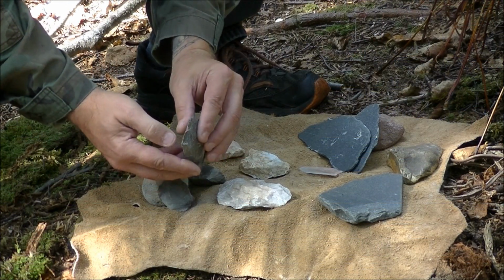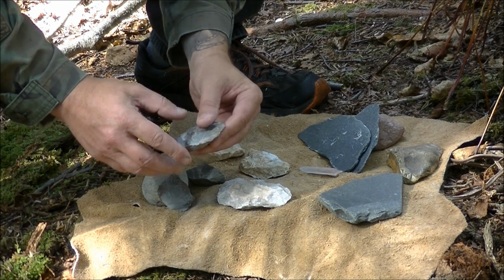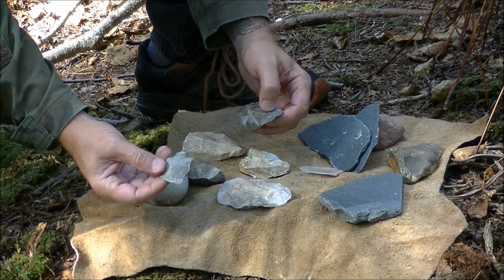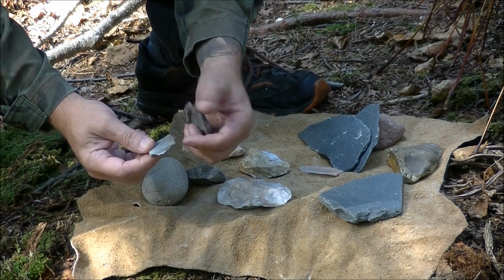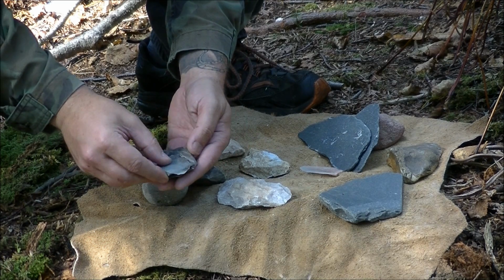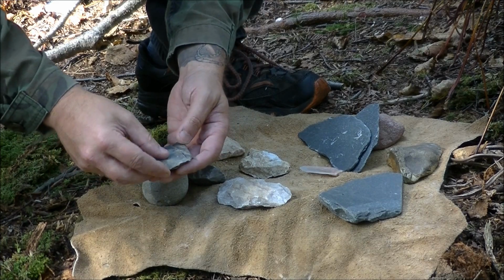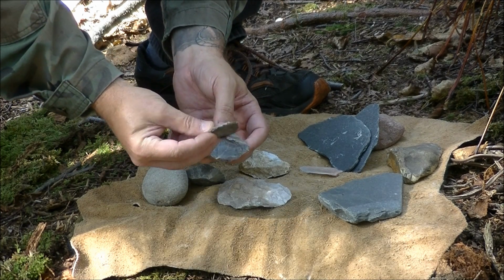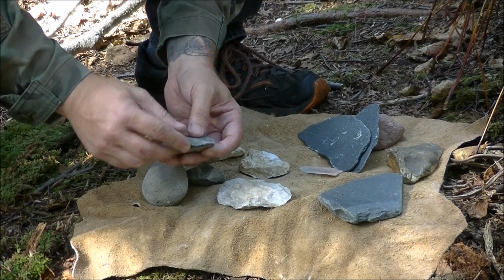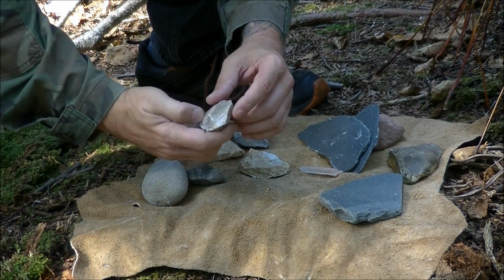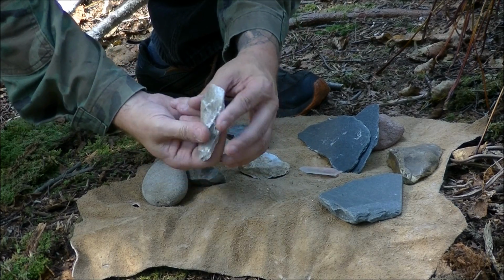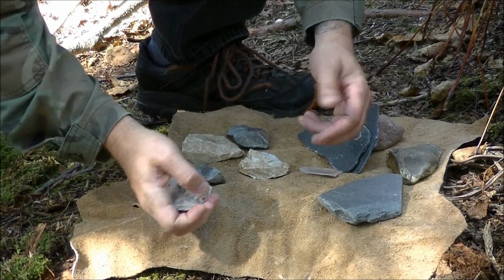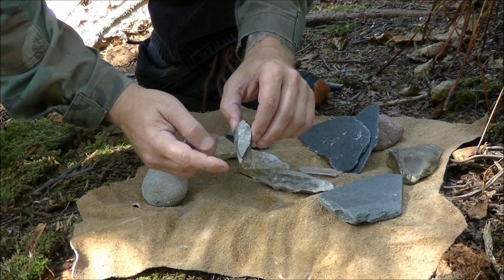Now you can see this one here has a sharp edge. This is the one I was using yesterday to cut that stick in half. And this one, the sharp edge here, was actually chipped off of here somewhat. I broke that off and was able to give myself a nice little flake that I could cut that birch bark with. Here's one where I've got a pretty good edge. I could put a handle on that and use it as a small hatchet if I need to. I can grab a hold of it like this and use it as a scraper. This one is like a chisel.